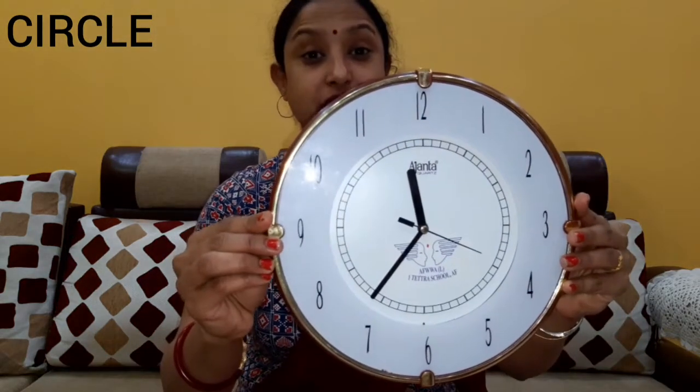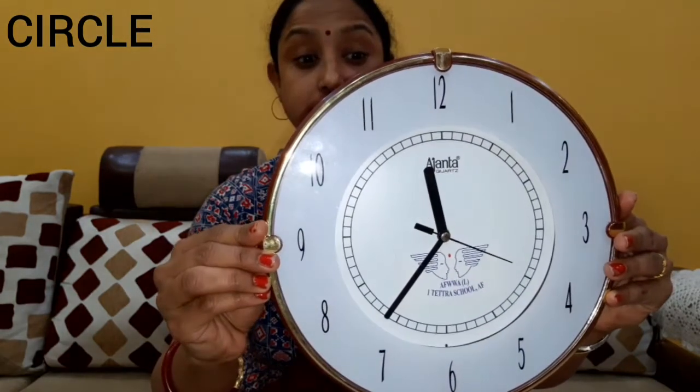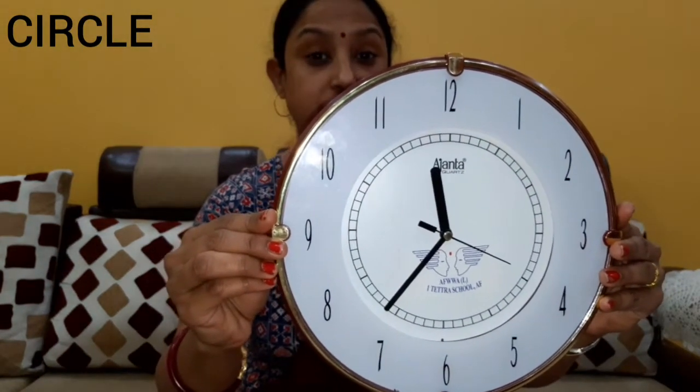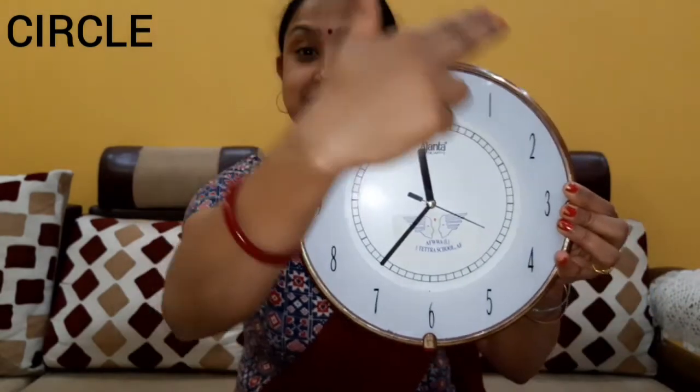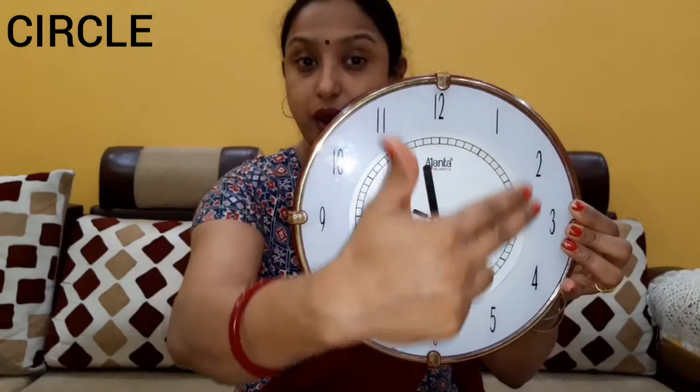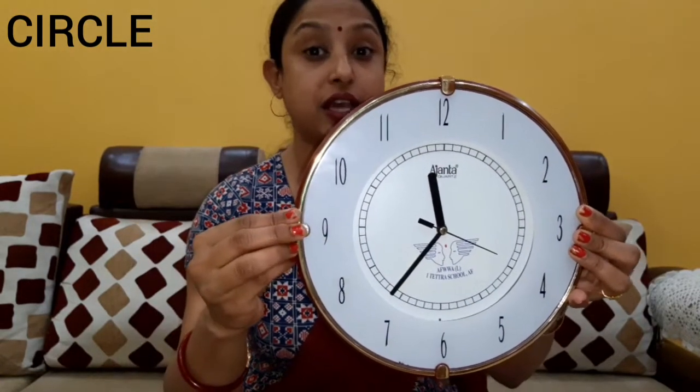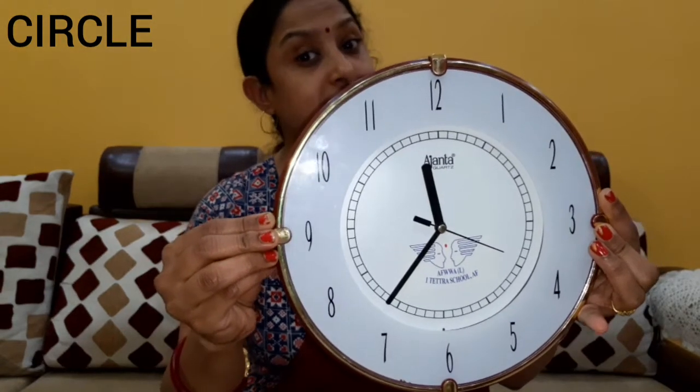And now I am going to show you one more interesting thing. Look, what is this? It's a clock. And observe very carefully. What is the shape of this clock? Circle. It goes round and round and it has no sides, no corners. So that means it's a circle shape.